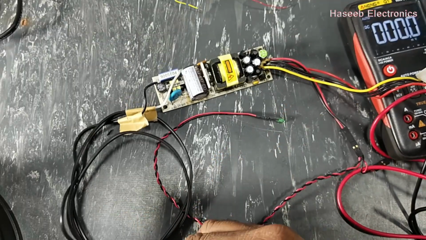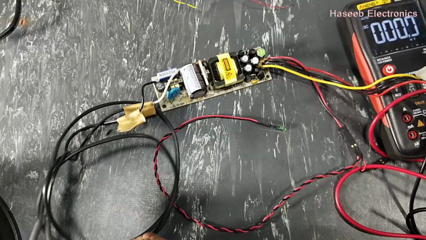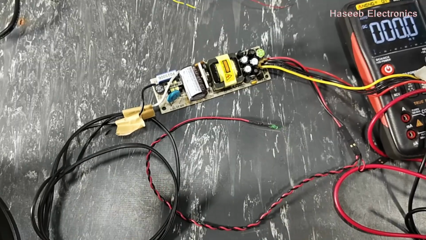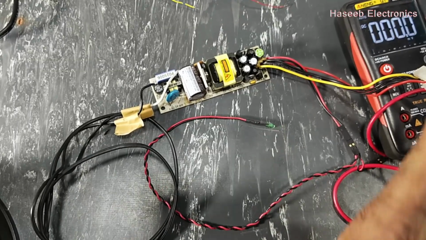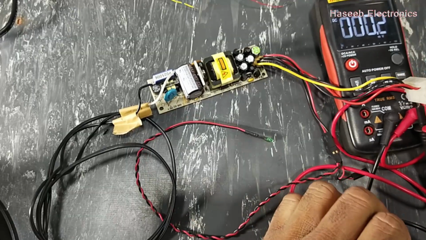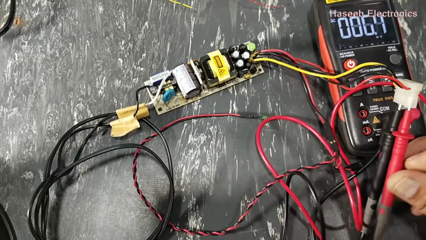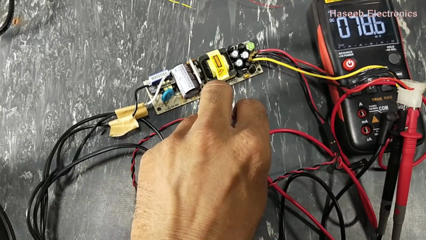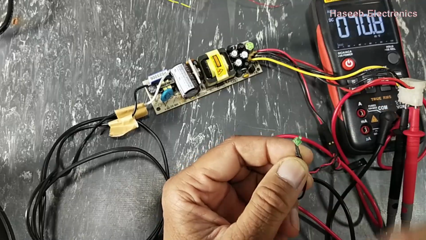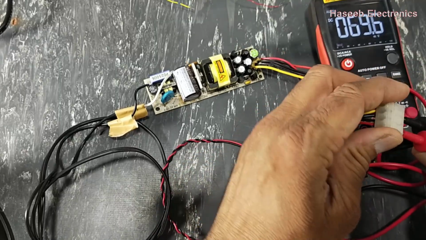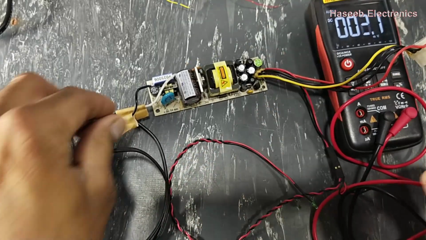I'm going to apply power. If you don't have good practical experience in power electronics, never try to repair. We can see the multimeter in voltage mode. I connected it to 5 volt and ground. So we have this condition. LED is off. Let's check.